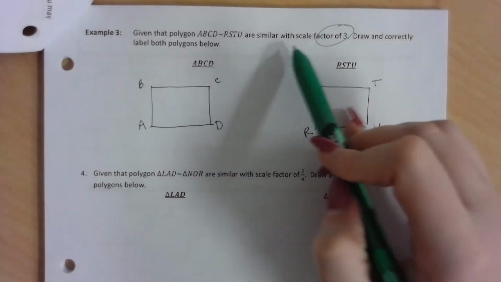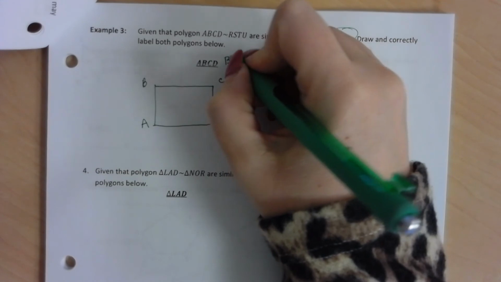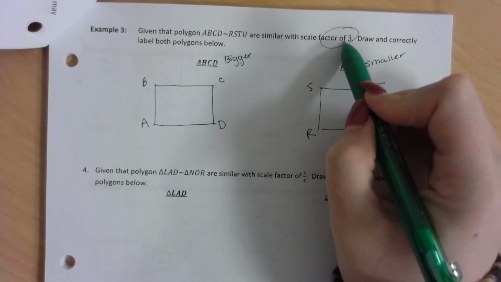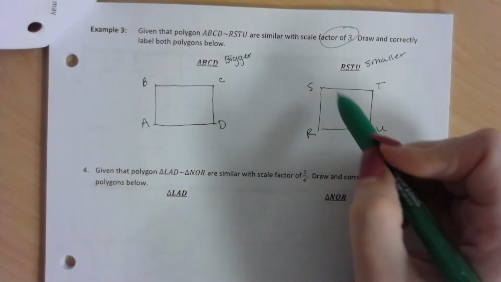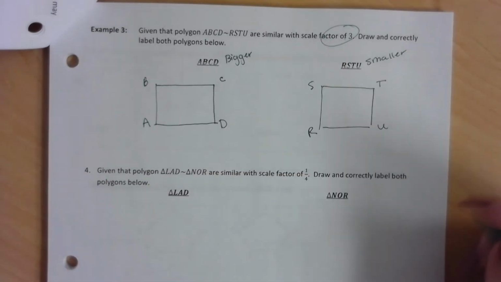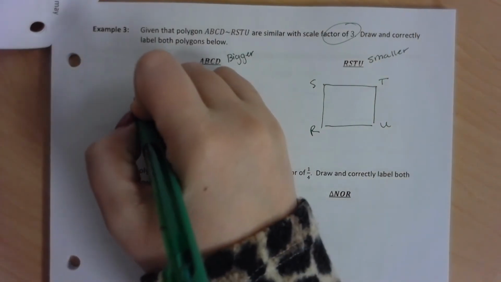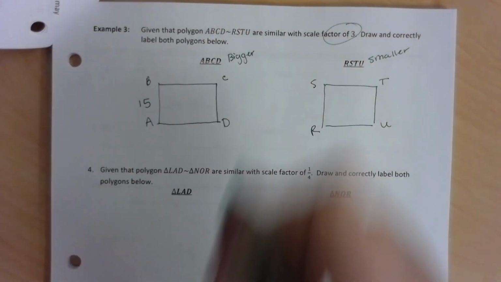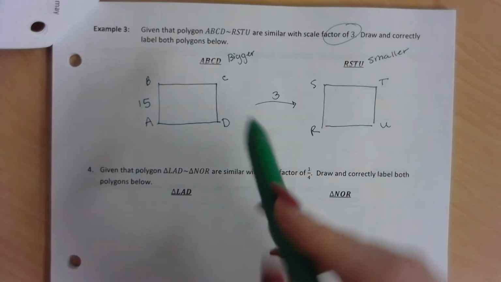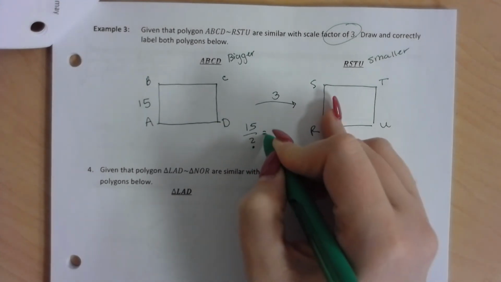Now if we want it to have a scale factor of 3, that tells us that this one is going to be the bigger one and this one's going to be the smaller one. Because we need this to have a scale factor of 3, meaning when I take this one divided by this one, I want it to be 3, which means the top one needs to be bigger. Now we're going to pick a random number. I'm just going to pick 15. Now if I want this to be a scale factor of 3, then this one has to be smaller, but when I take 15 divided by something, it has to be 3.